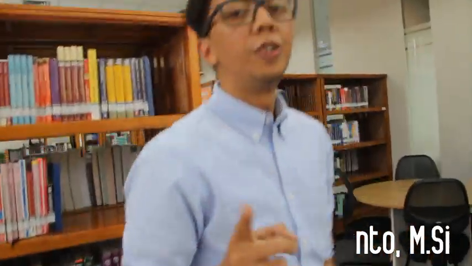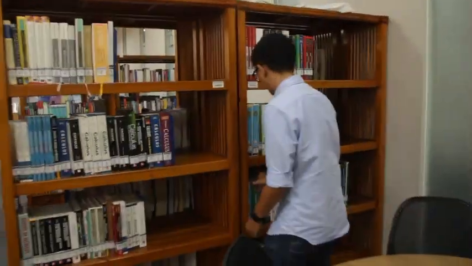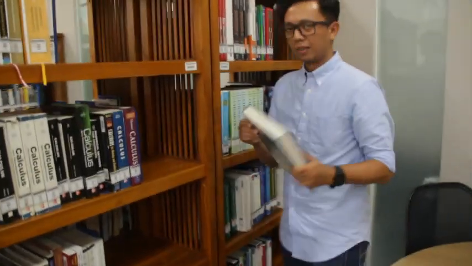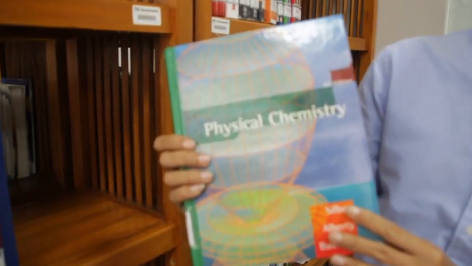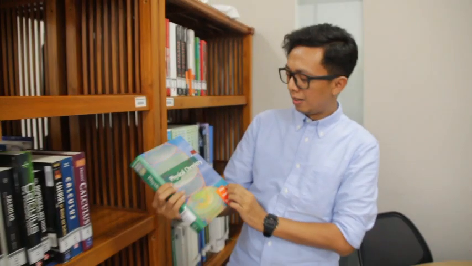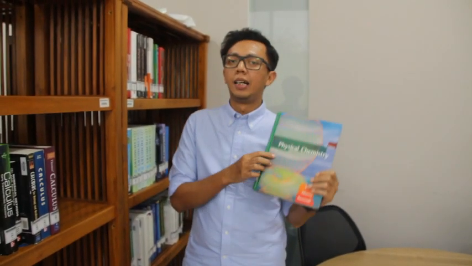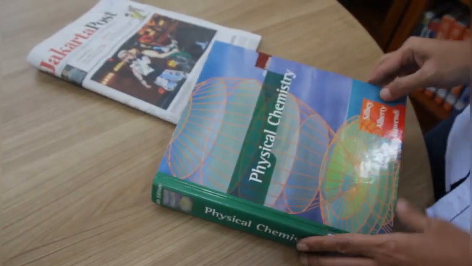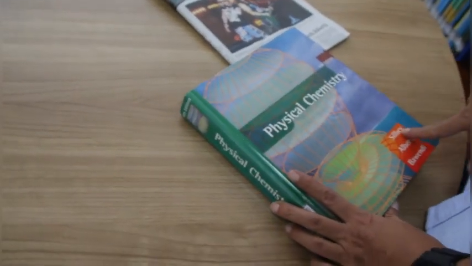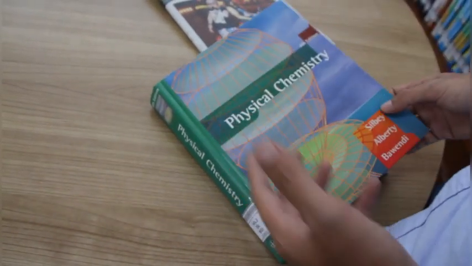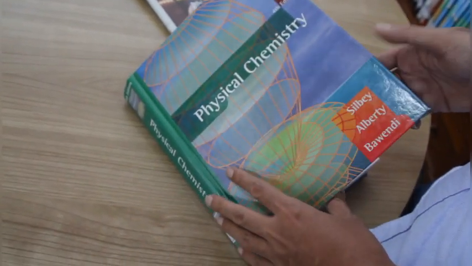I will introduce you to one book. This is a super awesome book by Silbey, Alberty, and Bawendi about physical chemistry. Okay, so we'll be using this book, Physical Chemistry, 4th edition. I don't know if there's any latest edition for this book, but this is the usual book that we use.